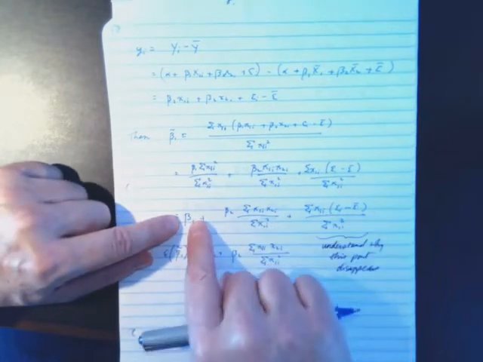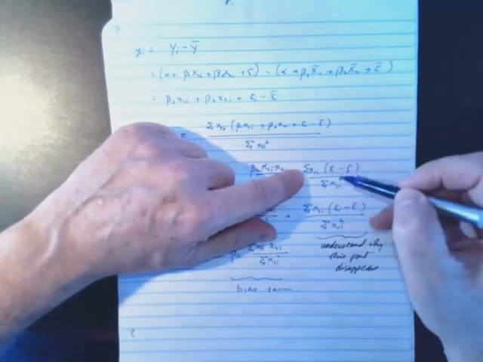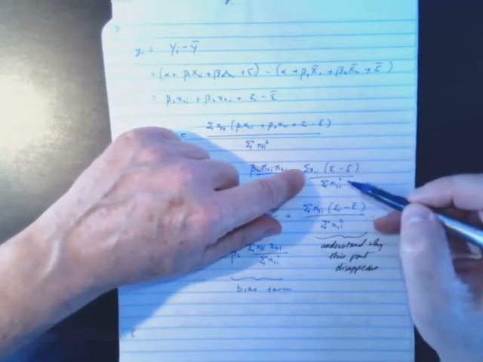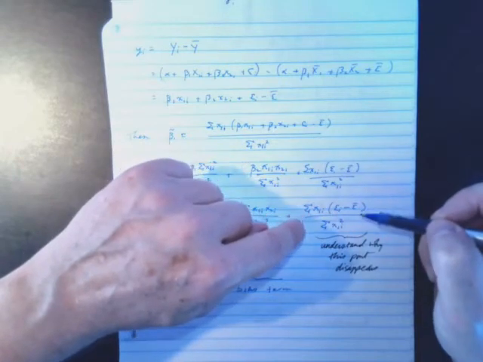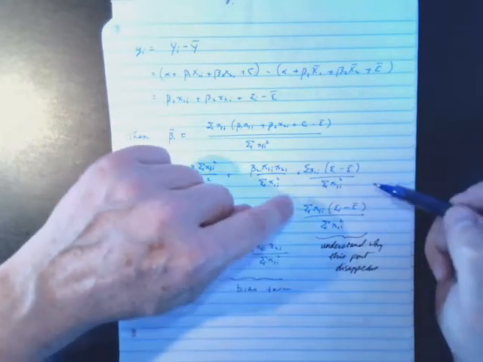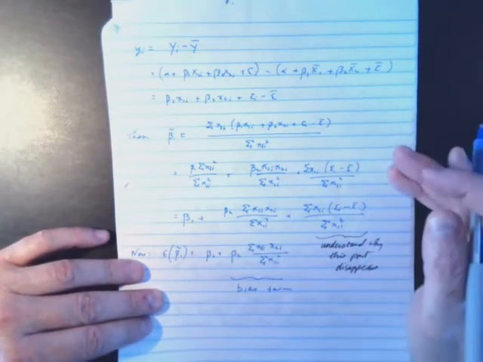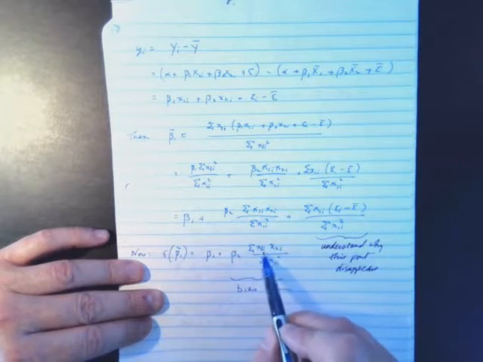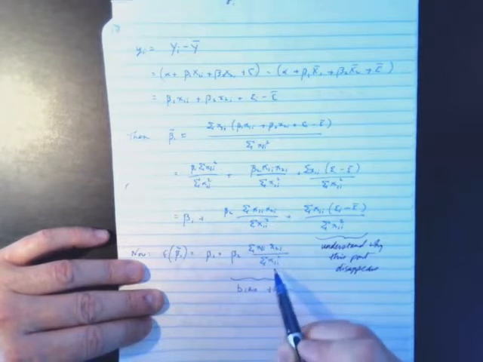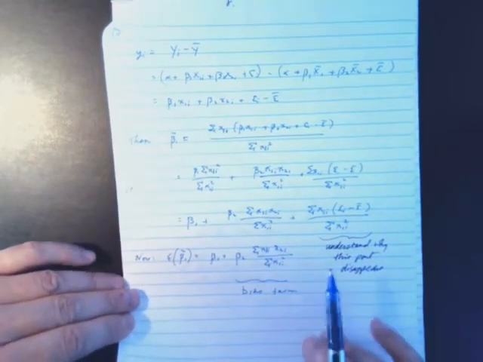We're left just with beta 1 here. And then you've got this part where you've got x's times epsilons, and that's going to disappear when we take expected values. So that part's all going to go away, and we're left with this middle part, beta 2 times the sum of x1 times x2 divided by the sum of x1 squared, and that is what's called the bias term.